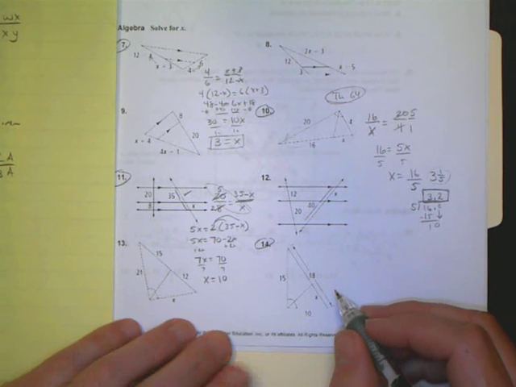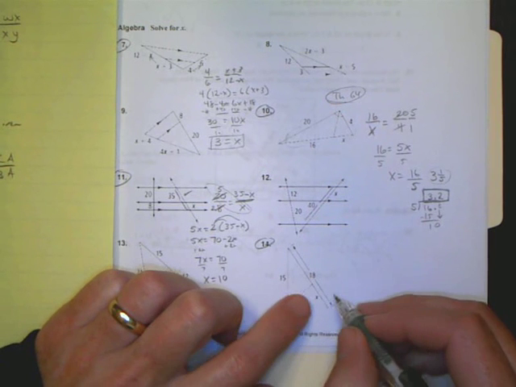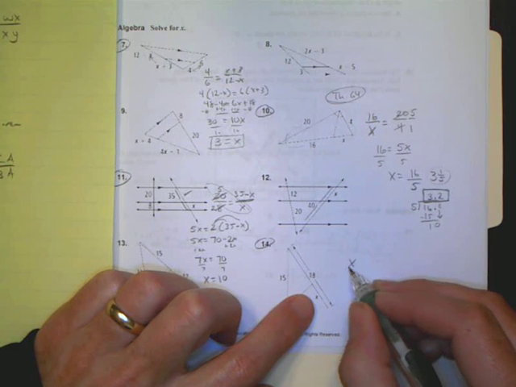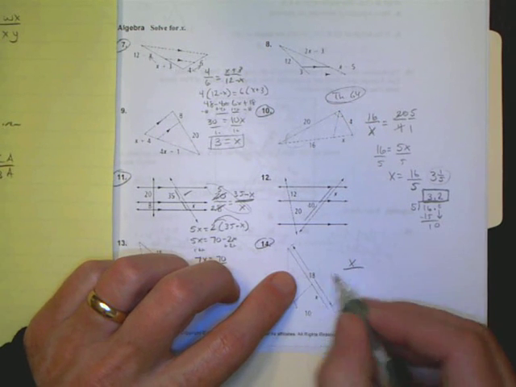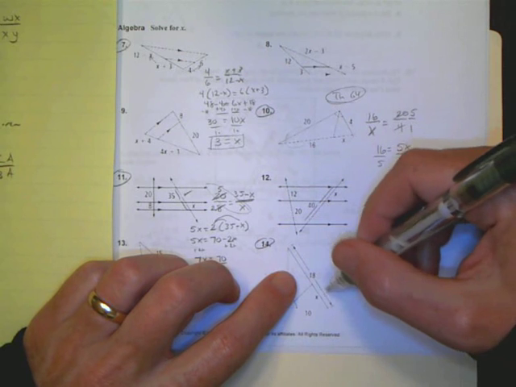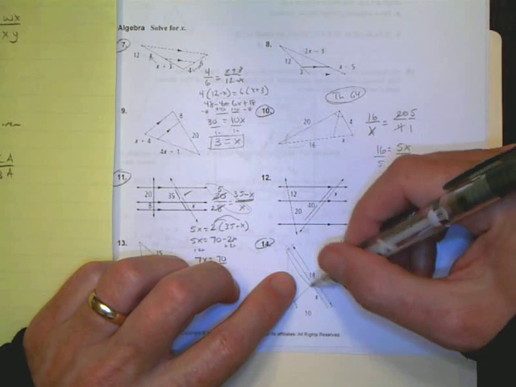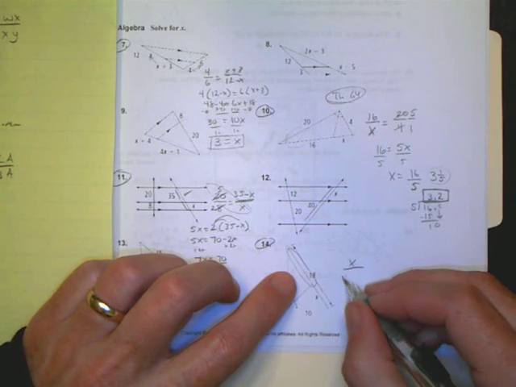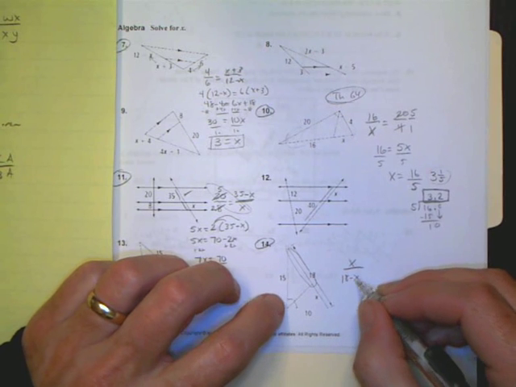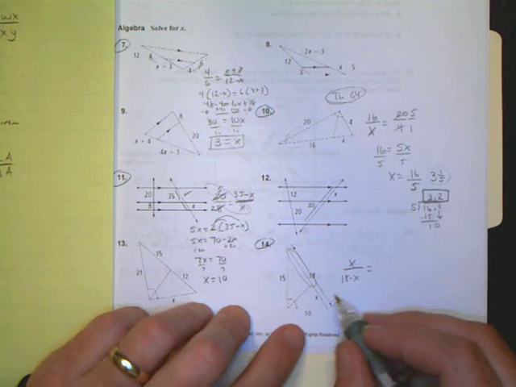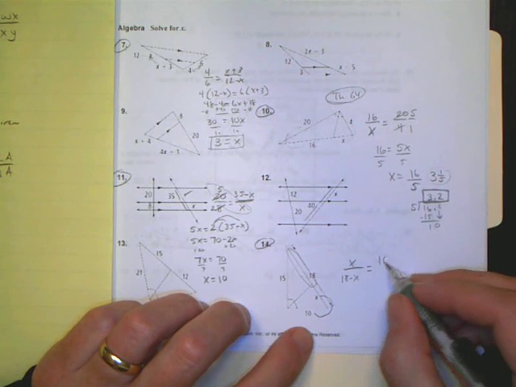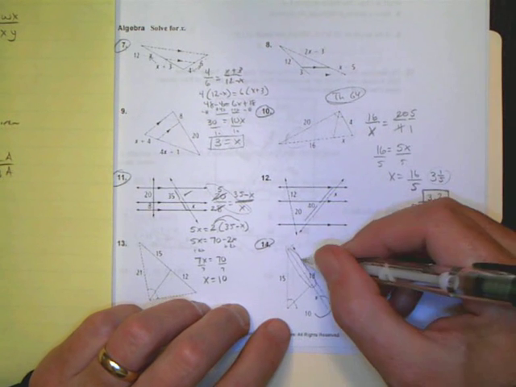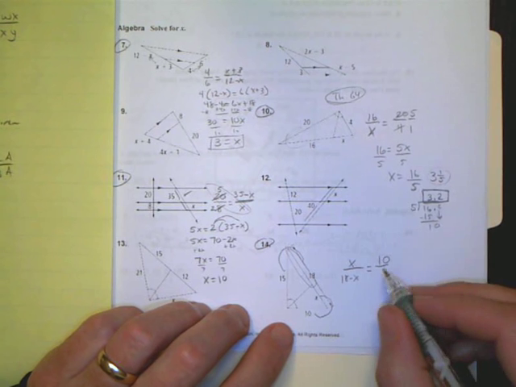Okay, same idea. I can use the bottom here, which is x, over this side here. Again, I don't know what that is, but I know that the whole thing is 18. So this portion is going to be 18 minus the little bit x. Then I'll get my sides matched up. If I use this x side, I'll use this as my top, 10. And for this one, I go this way and I have 15.